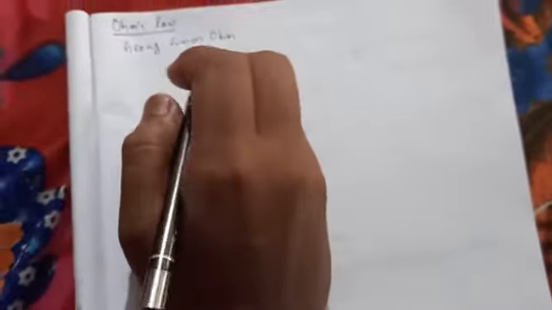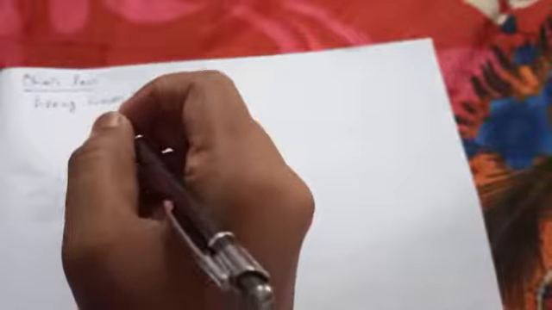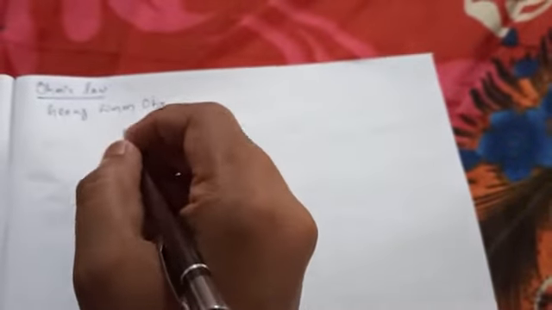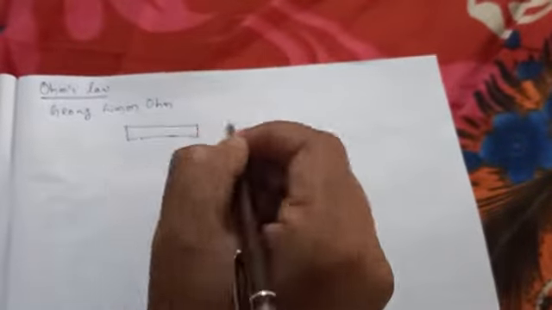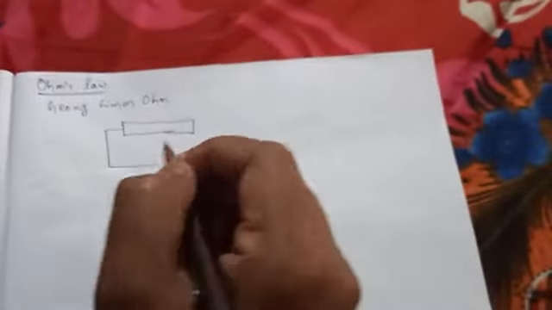Ohm was a German physicist whose actual name is Georg Simon Ohm. He was doing an experiment in his lab and he wanted to find the relation between voltage and current. We first take a metallic wire and connect it to an electric supply.